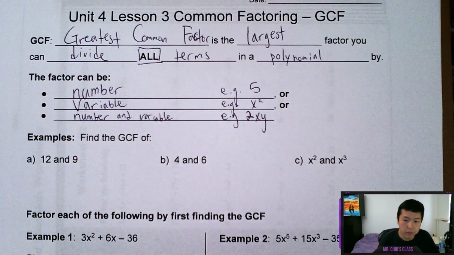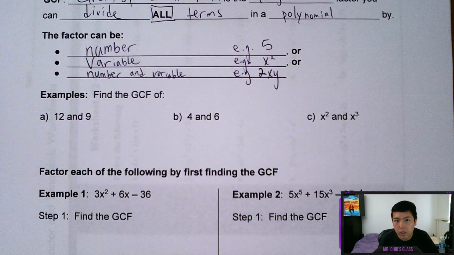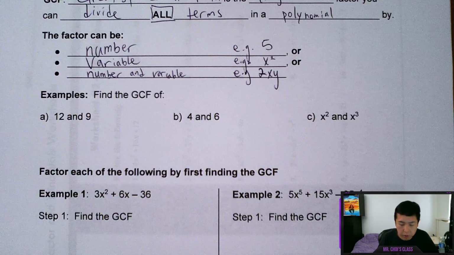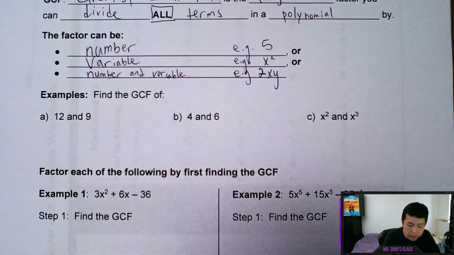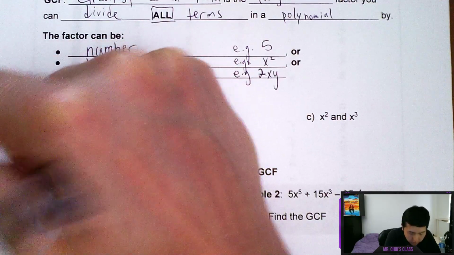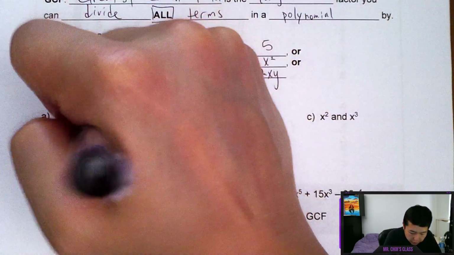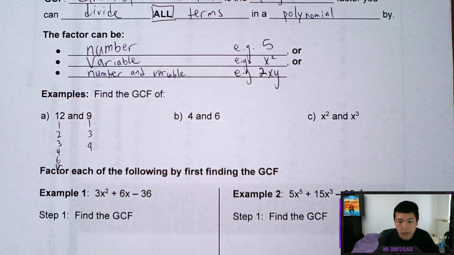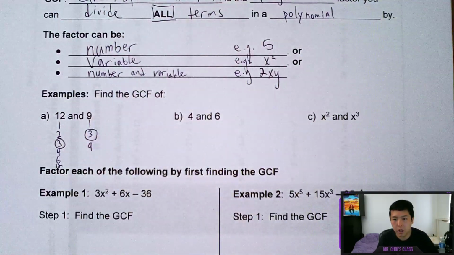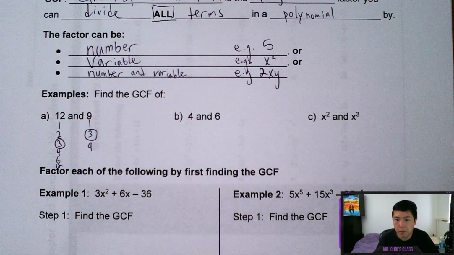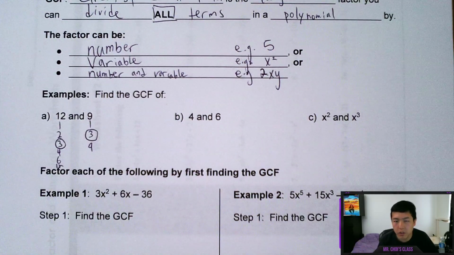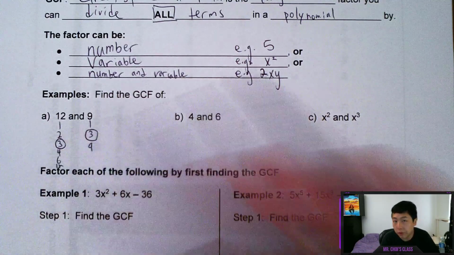Find the greatest common factor of 12 and 9. So what's divisible into 12? What's divisible into 9? We can make it very easy and simple. We can list all the factors, if you really wanted to. You can list all the factors for each one, and then you'd say, what's in common? Oh, 3 is in common. So that is the greatest common factor. It's a factor that's common in both of them, and it's the largest one. 1 wouldn't be the greatest common factor because it's the lower one.